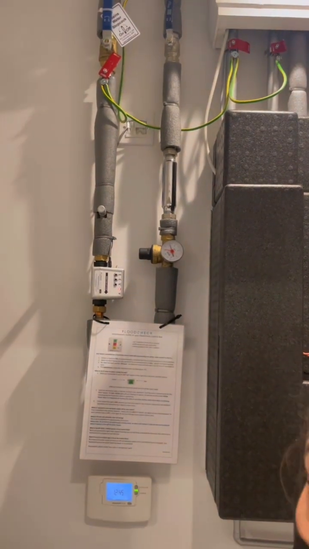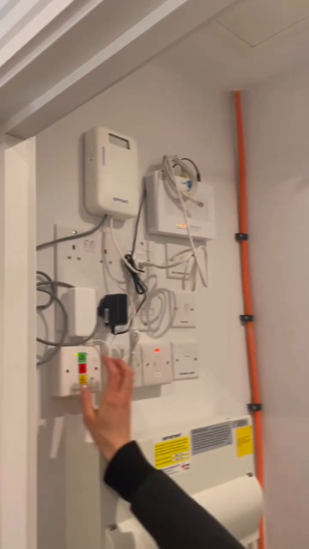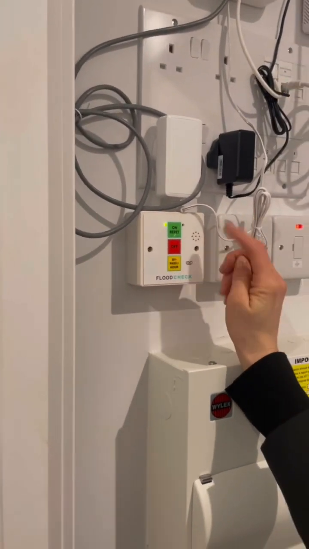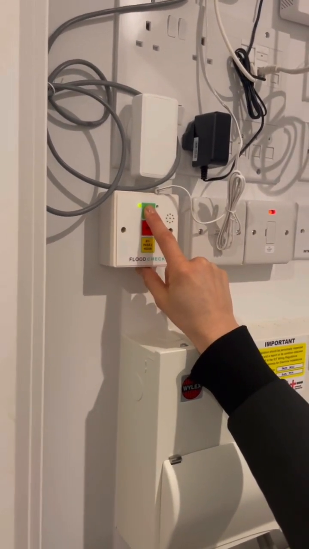To reset, if I've just done it now, so if we test the pipes, they will work. We have got this traffic light box here. When you come back from the weekend and you had no water, you would hold this button for 5 seconds.